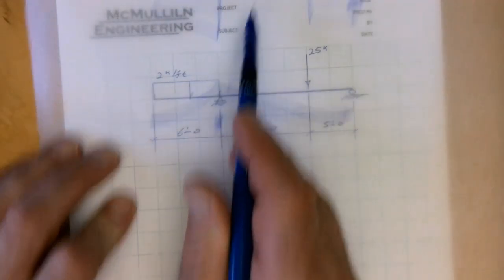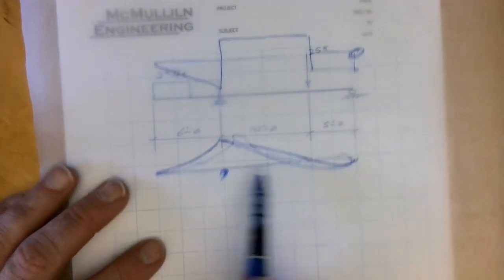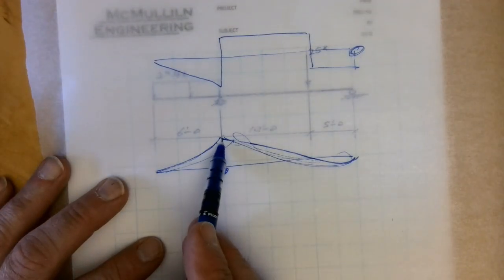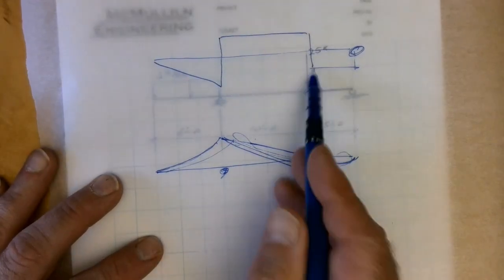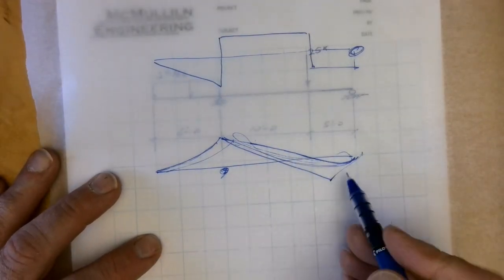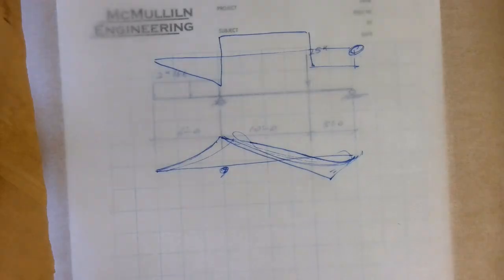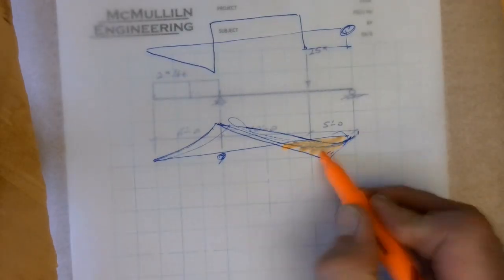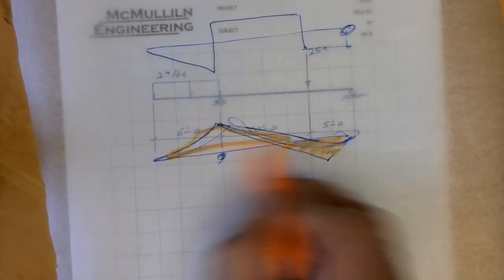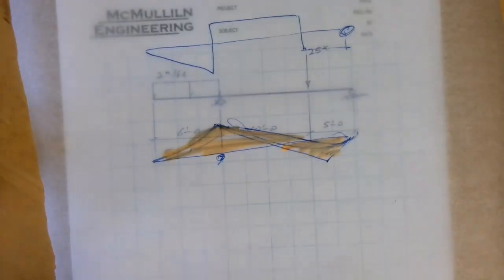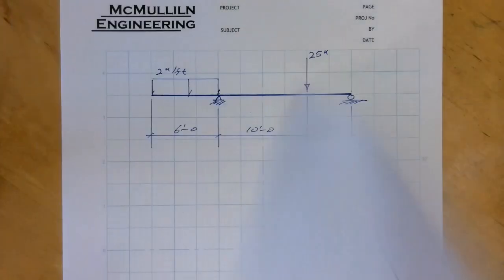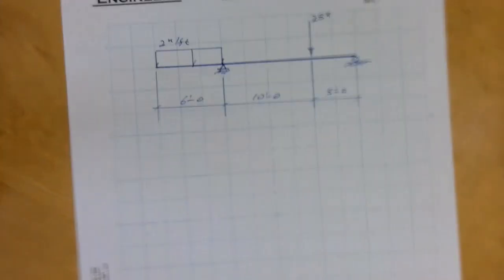Well, if that is an area, that's going to push it down in a linear direction. And then when it gets to here, it'll go up linearly. So let me just shade that in. So it's going to be that and that for the moment diagram. All right, let's get to the numbers.